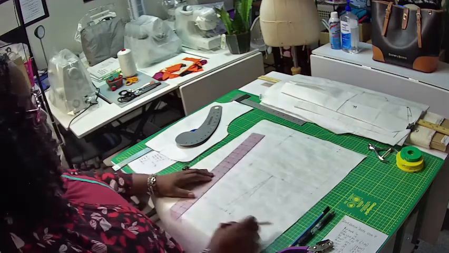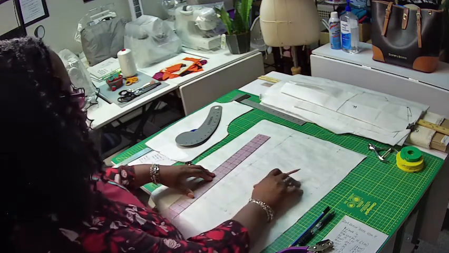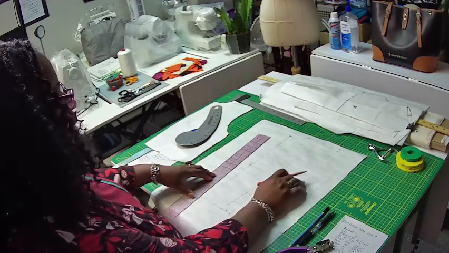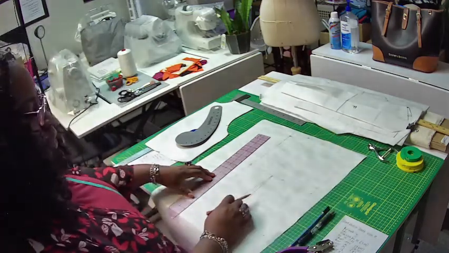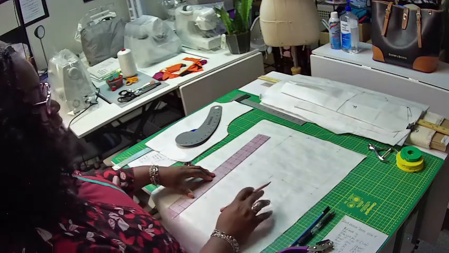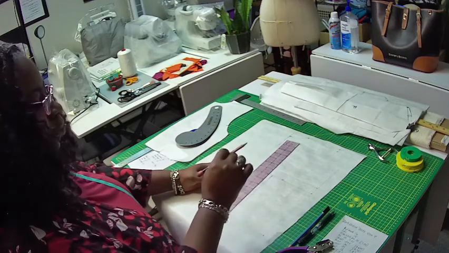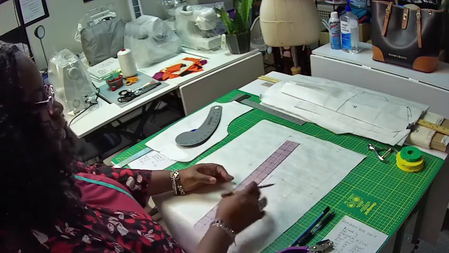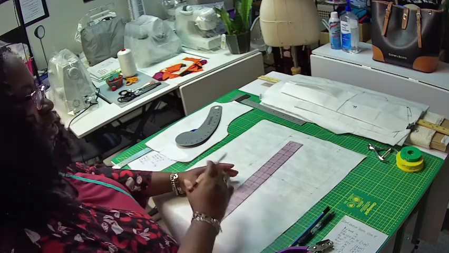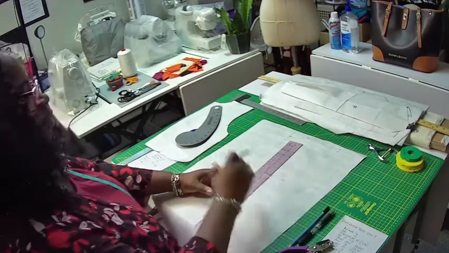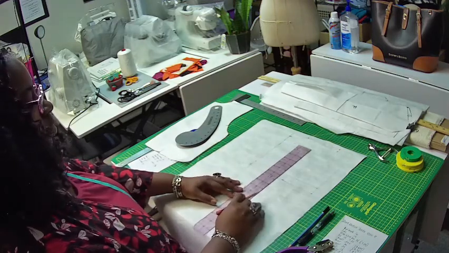There we are. Now the next thing we want to do is square a line down from our shoulder tip here equal to half of our armhole measurement. When we did our armhole measurement all the way around our armhole, right at the shoulder, it was 14 inches. When we marked that on the front pattern, we had to add 3/4 of an inch to that measurement, because we curve out in the front and we need the armhole in the front to be a bit longer.